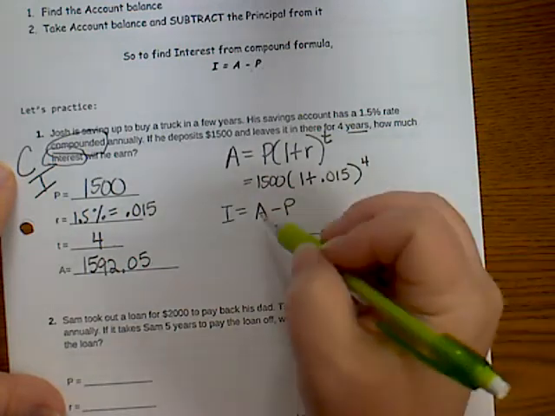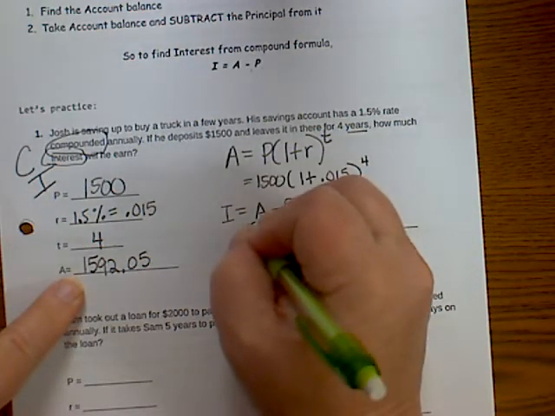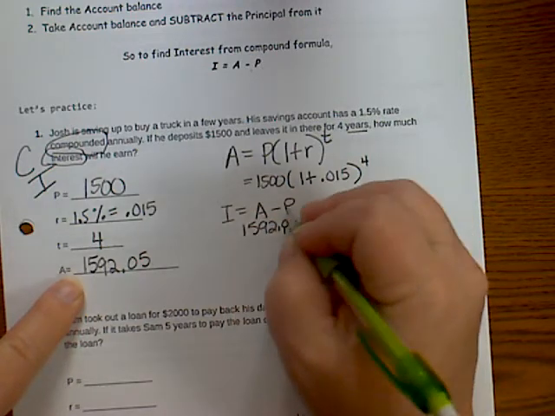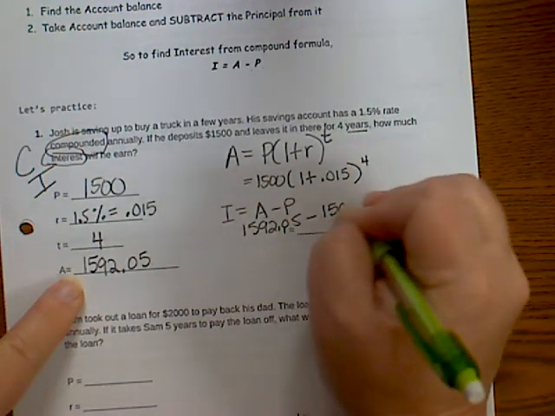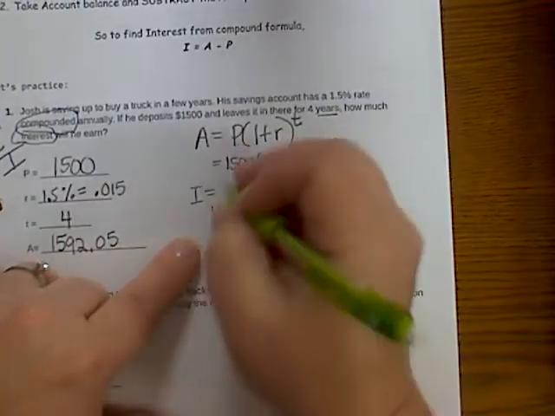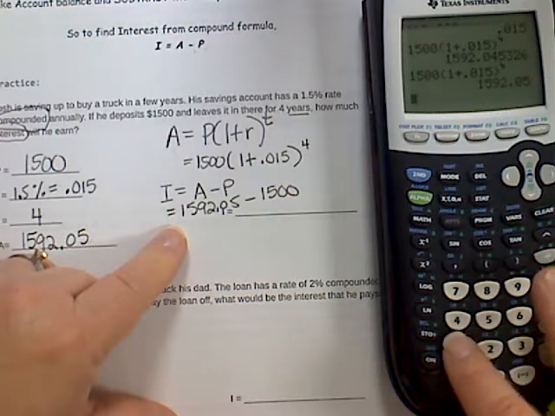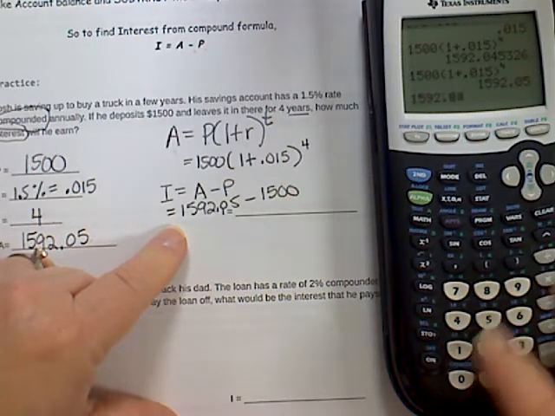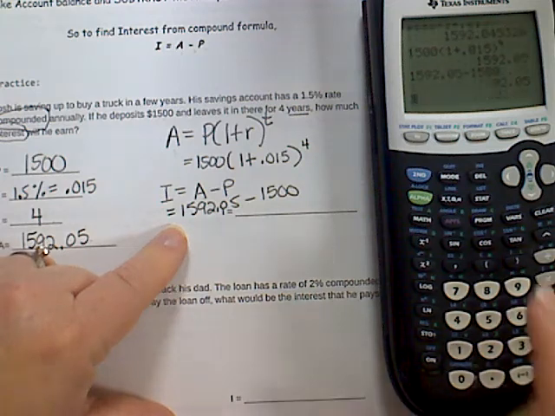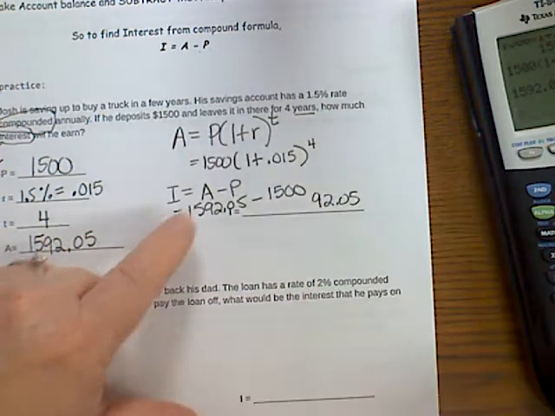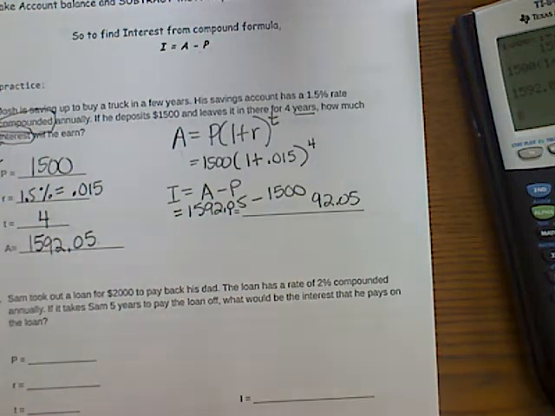Well, my A is 1592.05. Subtract my principal, which was 1,500. And that is going to equal my I. So I'm going to come over here, 1592.05, subtract 1500, and I get 92.05. Okay, and that is your answer.